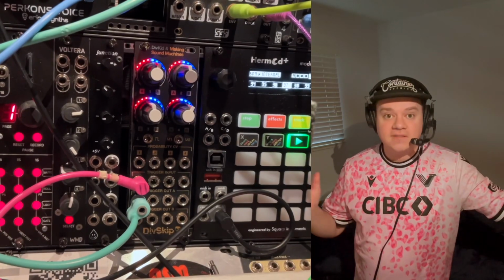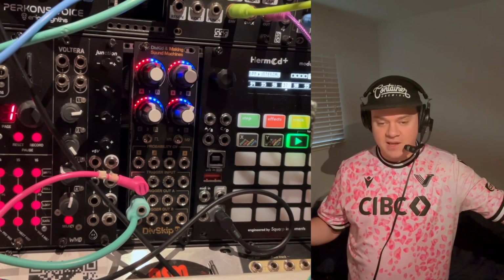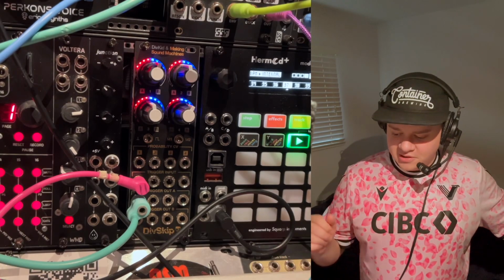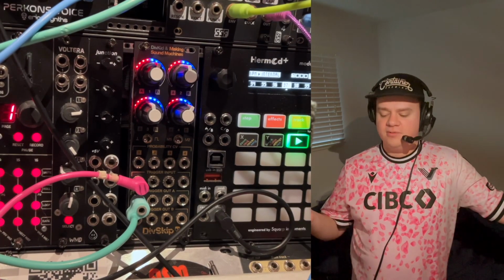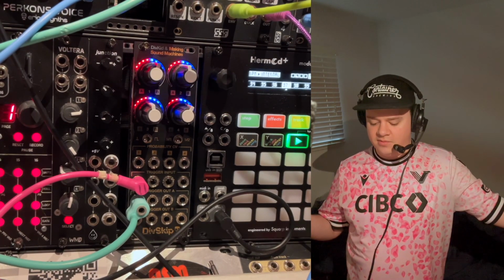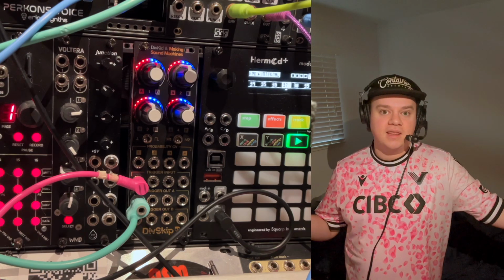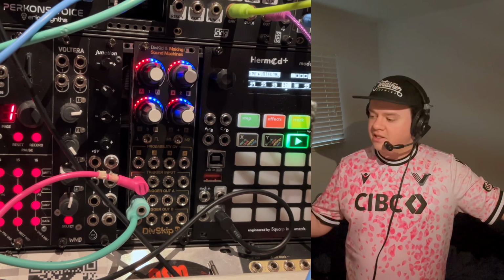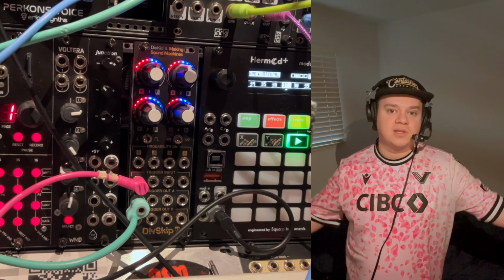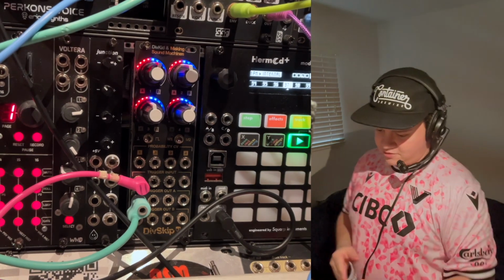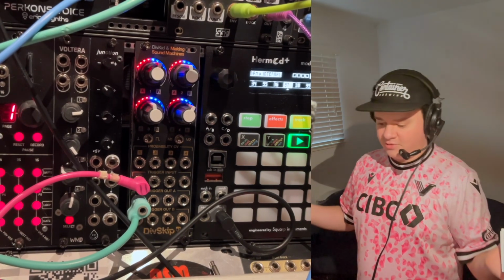Alright, so it's time for the DivKid making sound machines DivSkip video. I picked this one up used locally here in Vancouver. I thought it was a really good price and a really new module. It would be a good video to pick up and then do the video on it and then resell it after for the same price and then just basically get a video without having to lose any money on the module that I talk about.